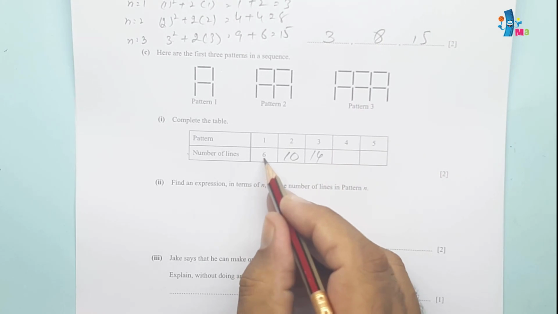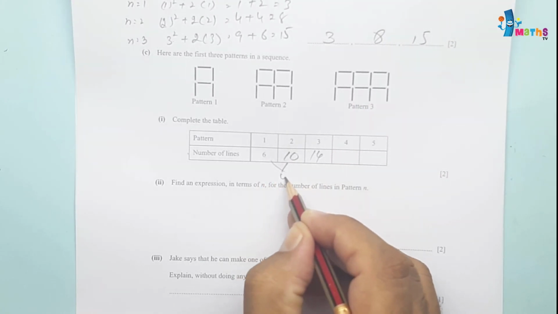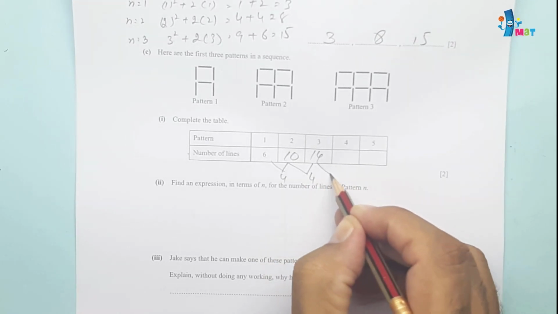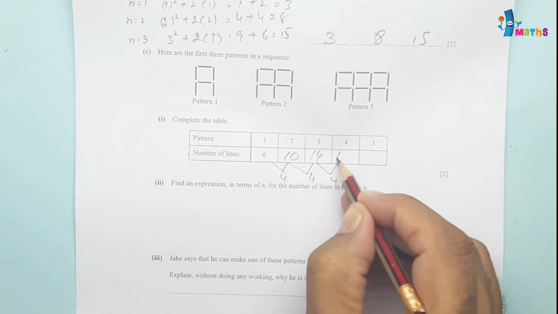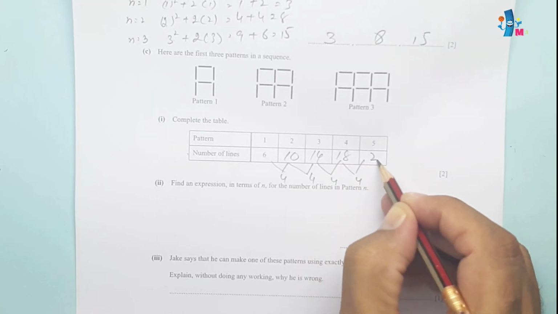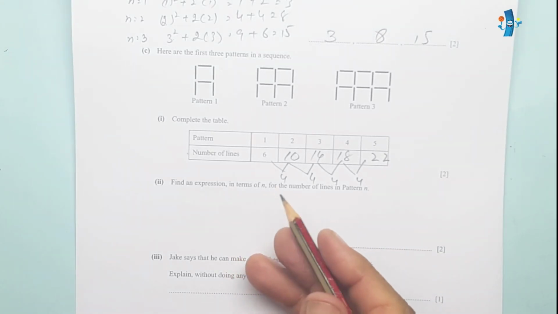So if you see, 6 plus 4 is 10, 10 plus 4 is 14, 14 plus 4 will be 18, and 18 plus 4 will be 22. So this is how we can write the missing terms of the table.